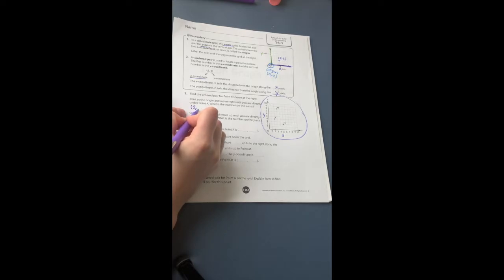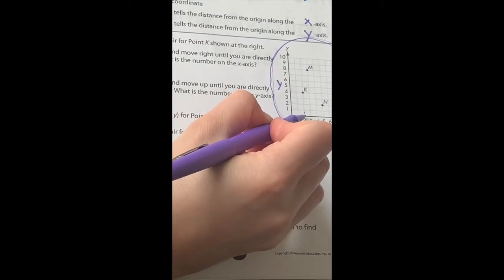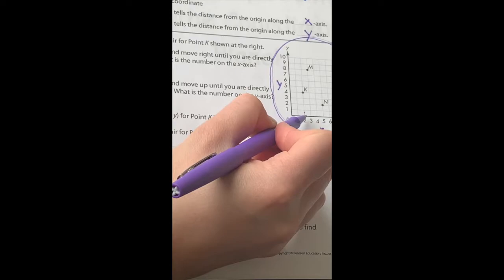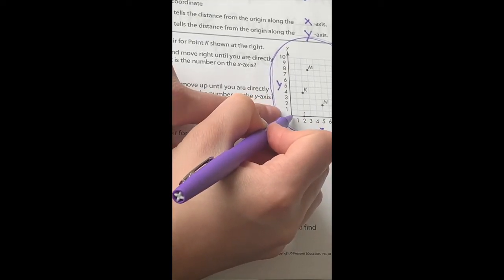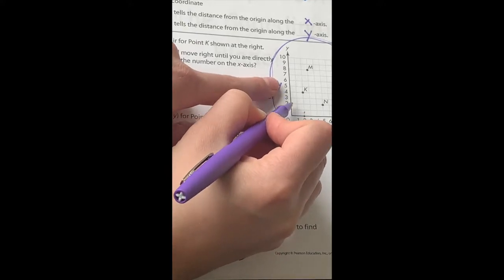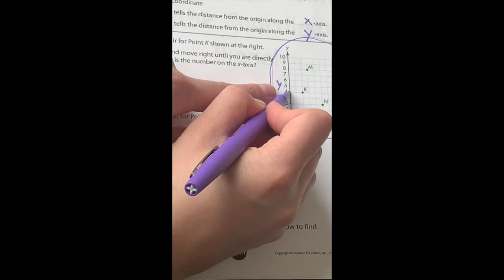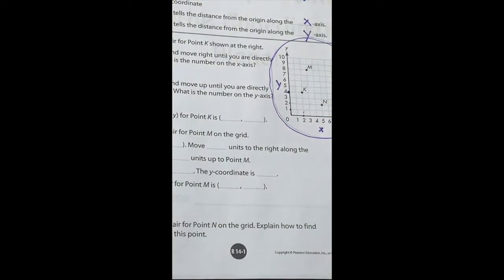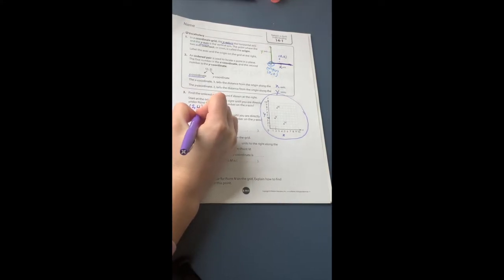And then I need to find my y-coordinate, okay? So I have my x-coordinate, and then I have to start at the origin and move up until I am directly across from point K. So I'm going to start at my origin, and I'm going to move up until I'm directly across. So I'm going to go 1, 2, 3, 4, and I'm right there. So my y-coordinate is 4. And then I have to close it with parentheses, okay?